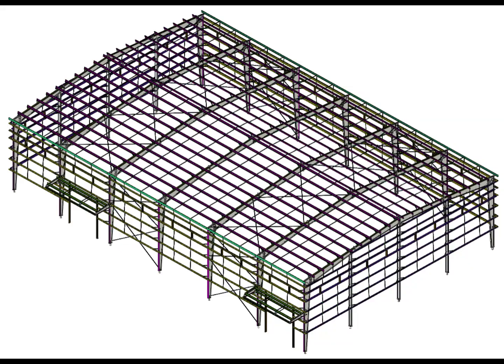When you look at the wall of a pre-engineered building, you will notice several horizontal steel members running between the columns. But what exactly are these members? Why are they provided? And where exactly are they located in a real PEB structure?